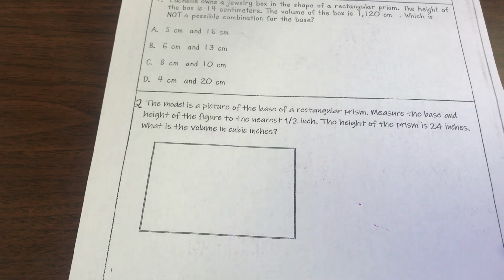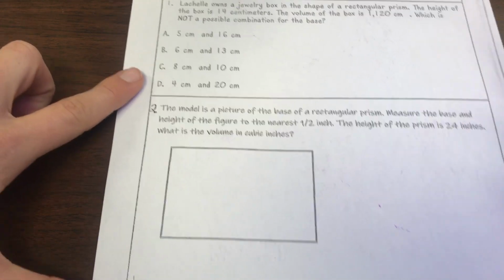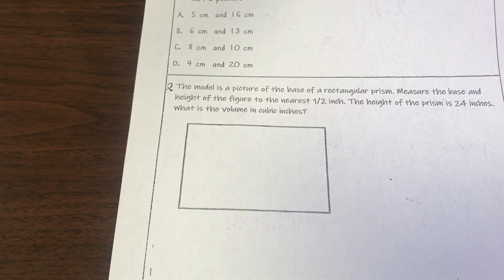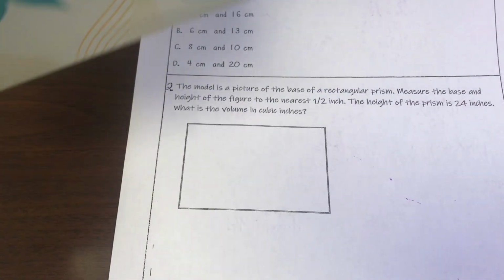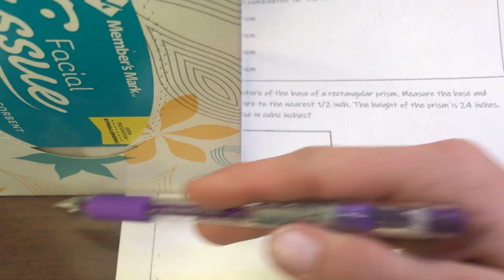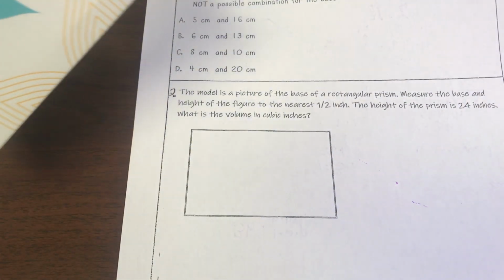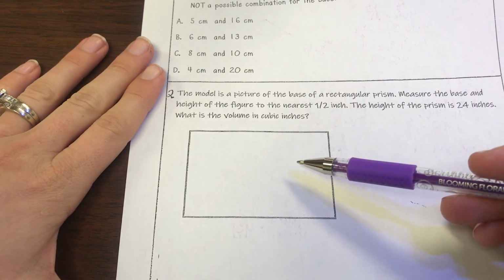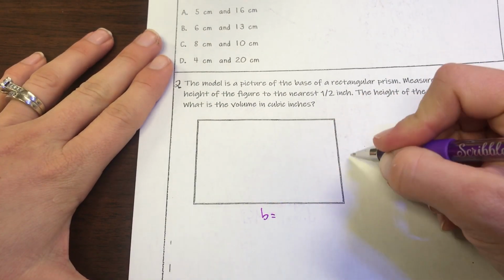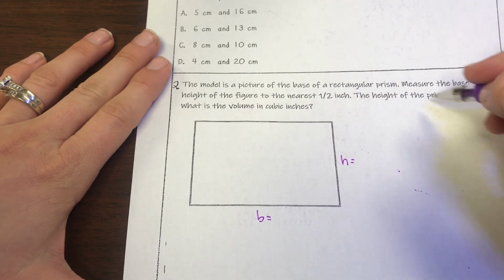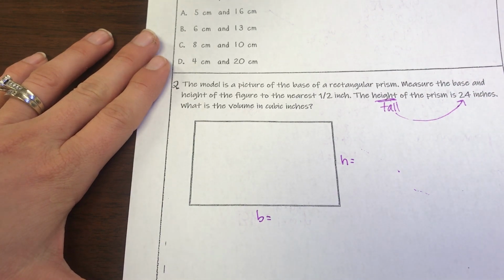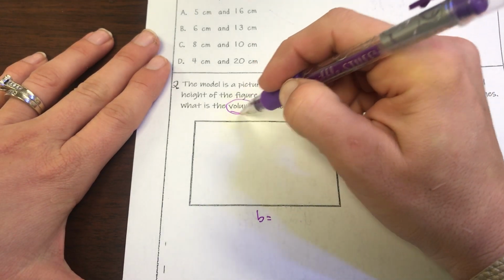So on the back, we're going to skip number 1, we're going to do number 2. It says the model is a picture of the base of a rectangular prism. So it's almost like you took, let's say, this Kleenex box, and you put it down like this, and you traced around the bottom of the base. So this is just the base. This is a flat shape. So here's your base, and here's your height. And then they're giving you how tall the prism is, and it's going to be 24 inches. And they're going to ask you, what is the volume?